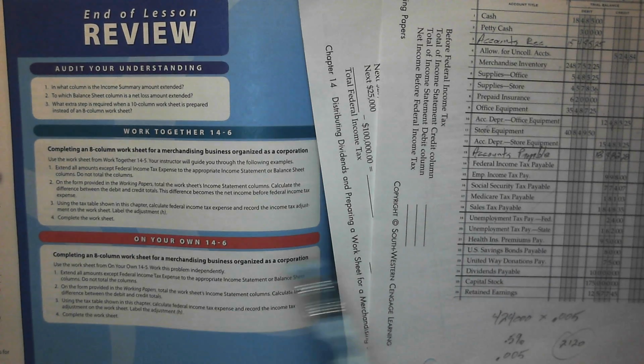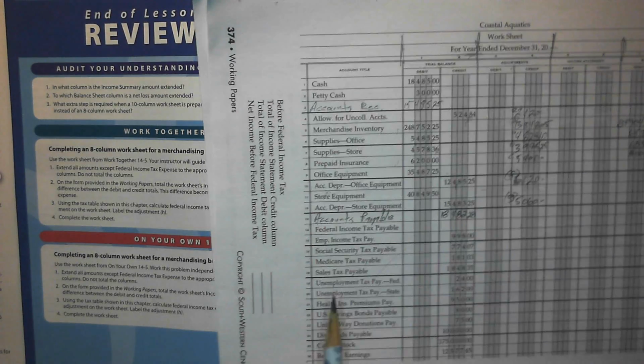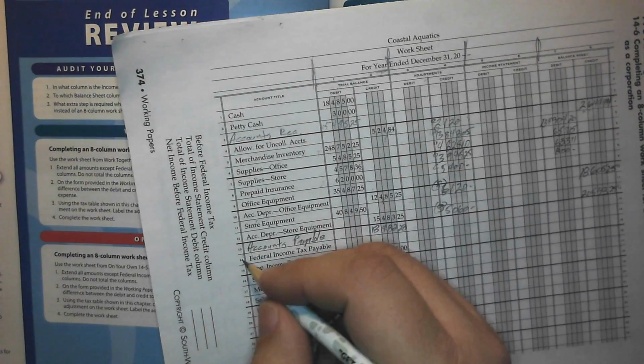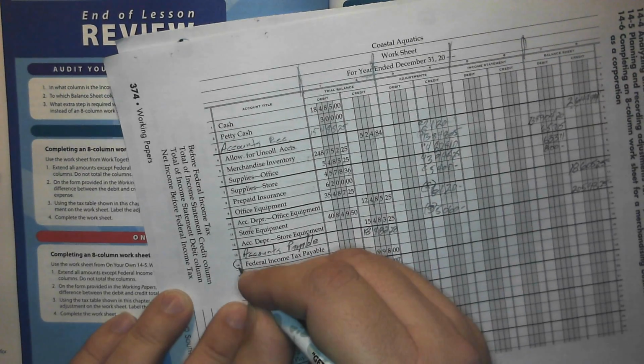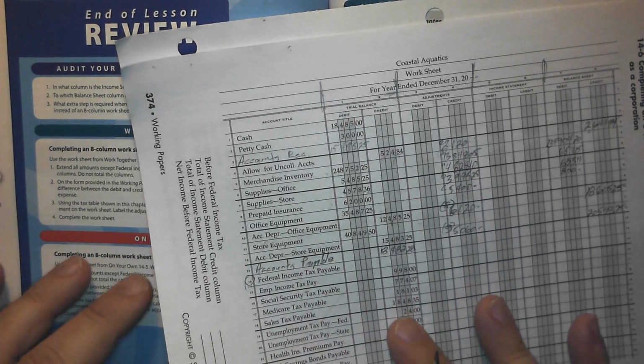Do not total the columns. So we've got a couple spots where there's federal income tax. So the first one is line 14. I'll go ahead and circle that one. So you'll know you don't have to worry about that line right now.